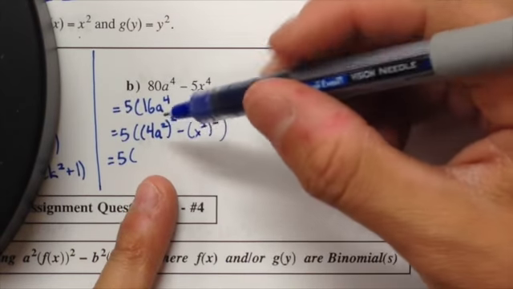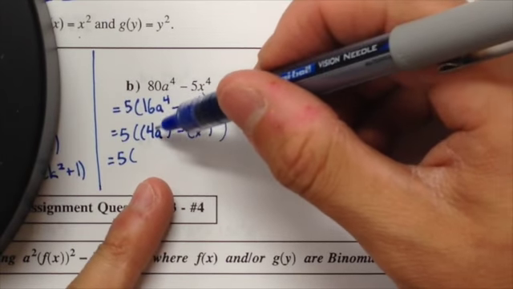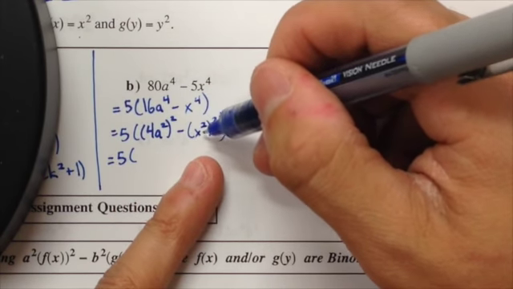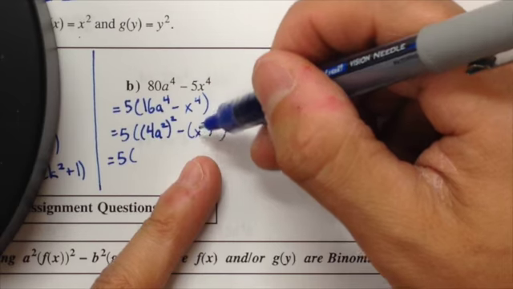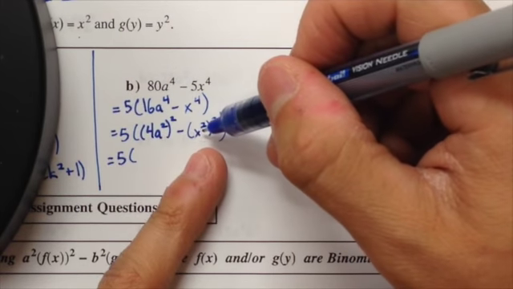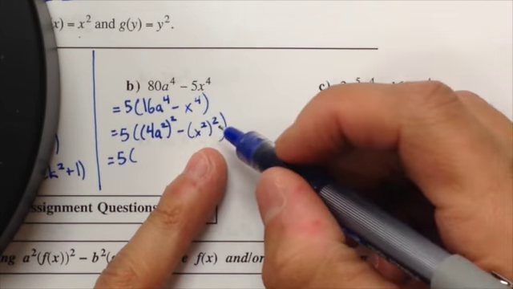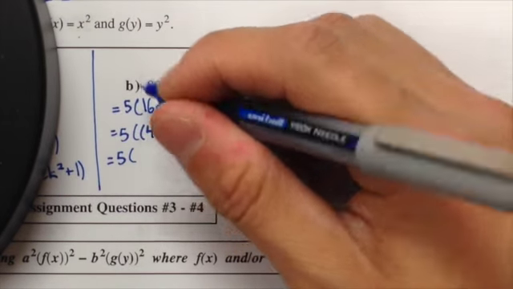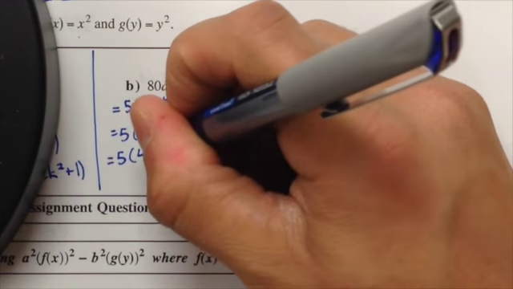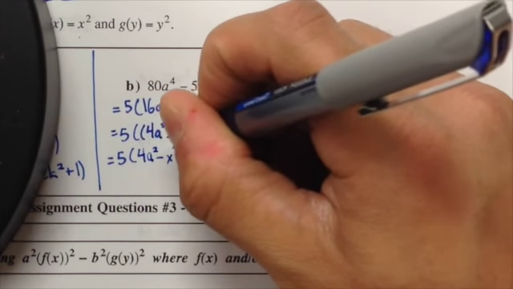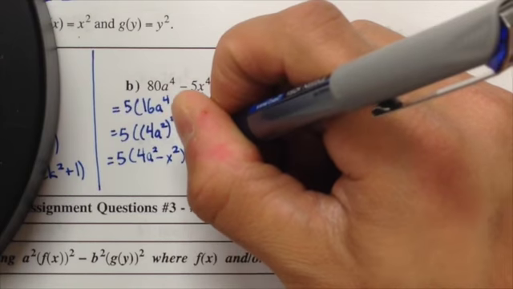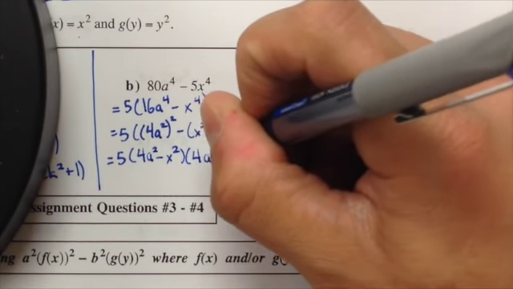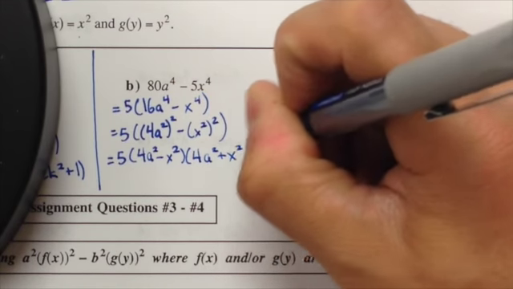With this first one, if I treat 4a squared as a and x squared as b, then I have another perfect difference of squares. So that would leave me with 4a squared minus x squared times 4a squared plus x squared.